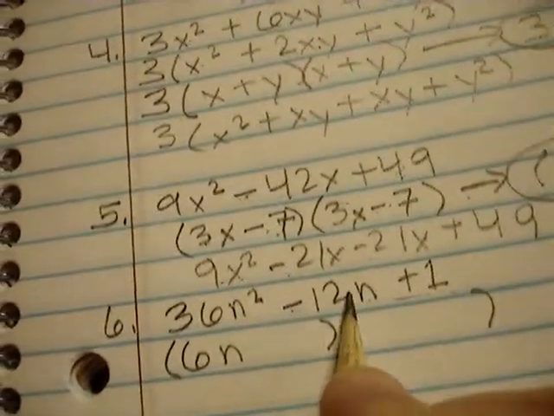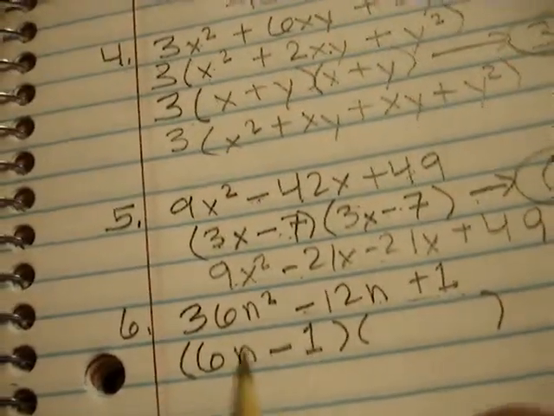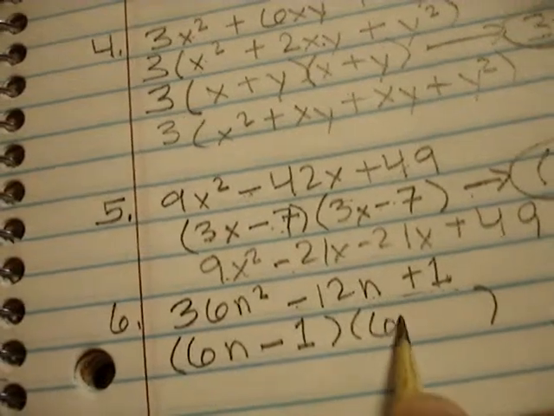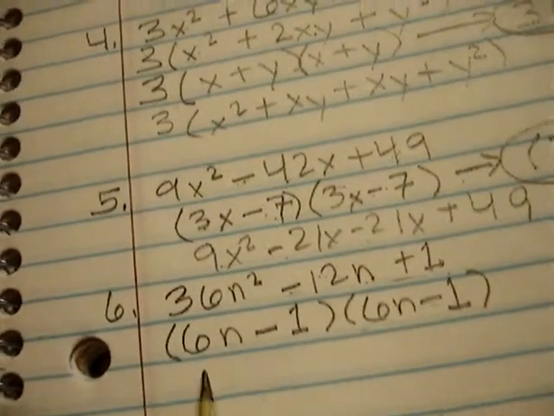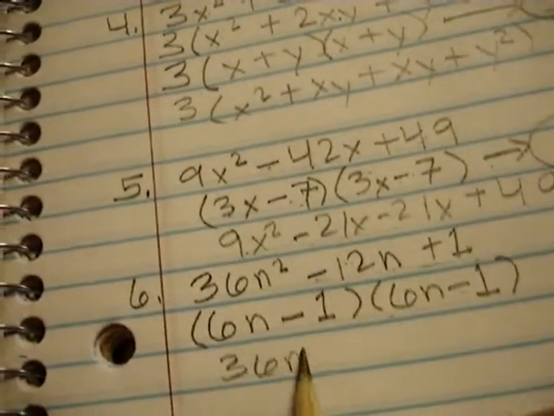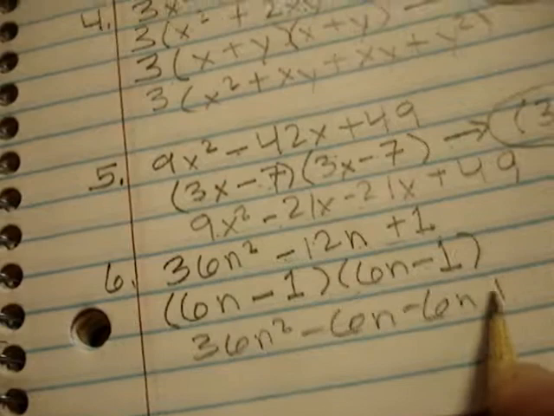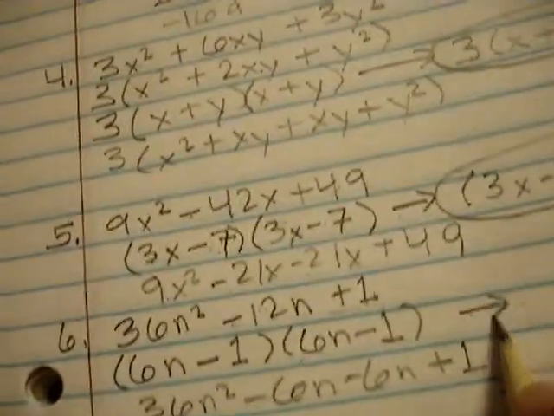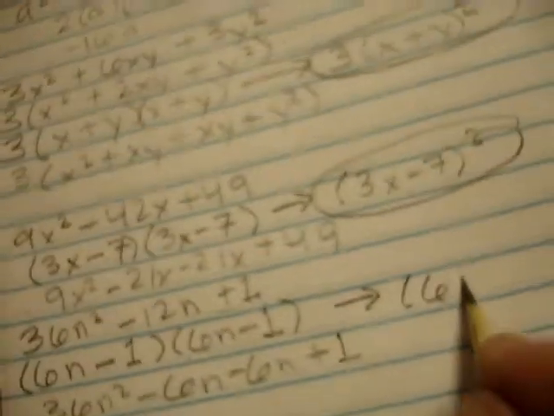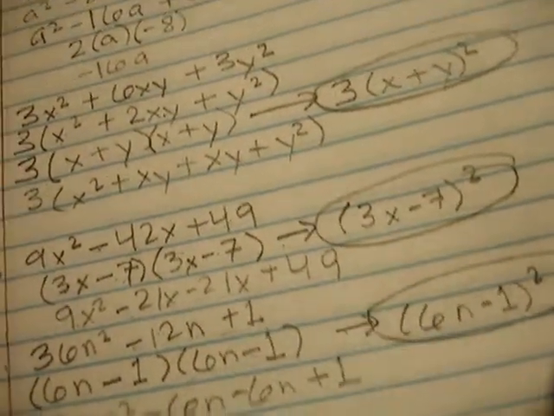So, and that looks like it's going to turn out right, or negative 1. So it is negative 1. That way when the 6n's bump up against it, that'll add up to negative 12n. You'll see. 6 times 6, 36n squared, minus 6n, minus 6n, plus 1. It does come out right, so the right way to write that would be 6n minus 1 squared. Okay?